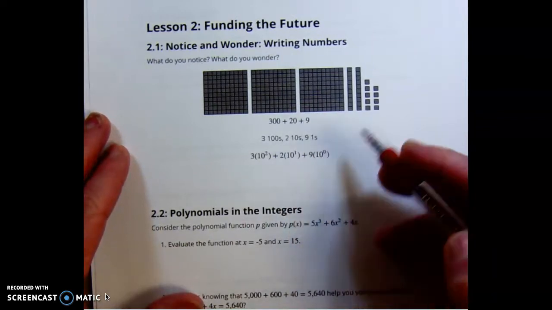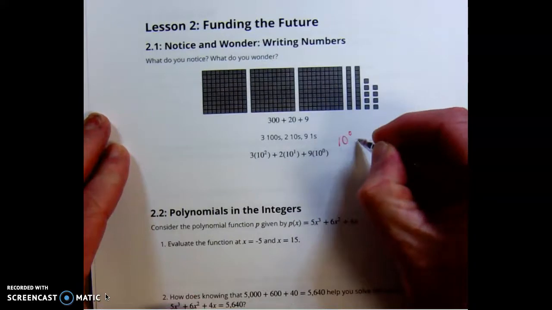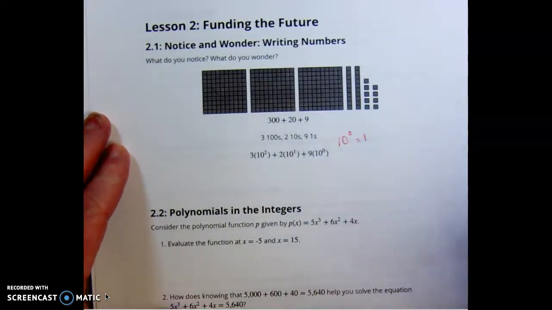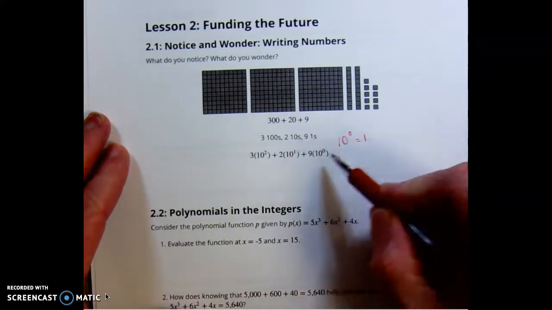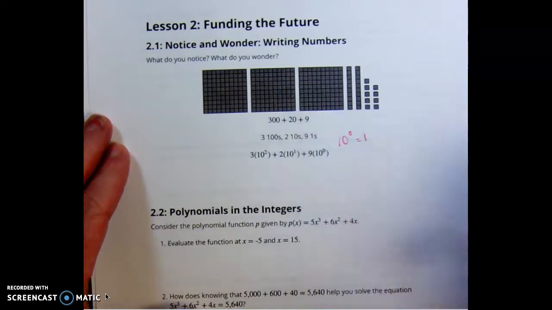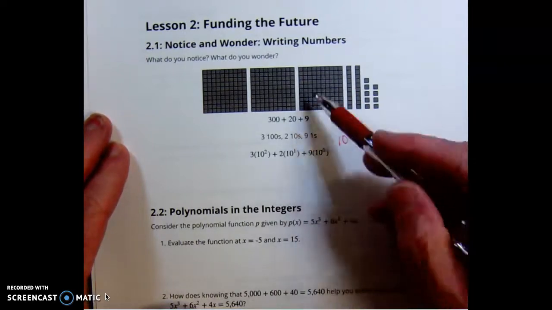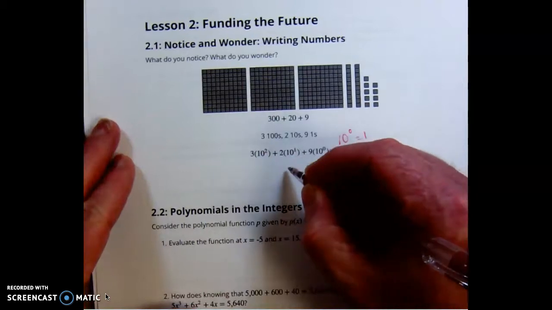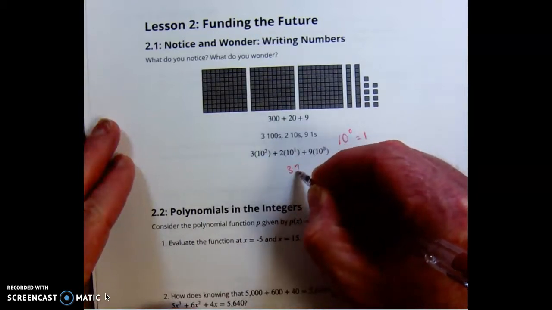10 to the 0 equals 1. Anything to the 0 power is 1. So this is really 9 times 1, which gives us our 9. So these are all 4 different ways of representing the number 329.